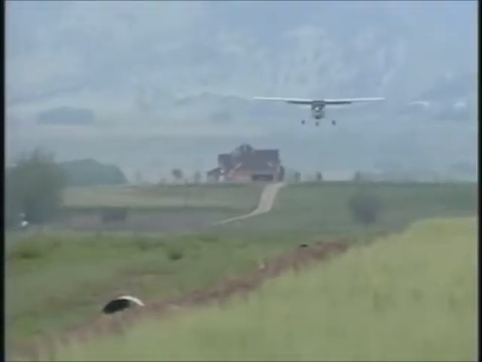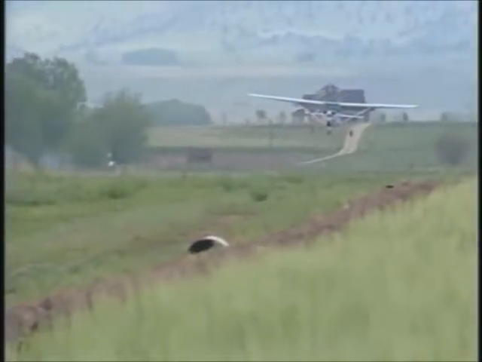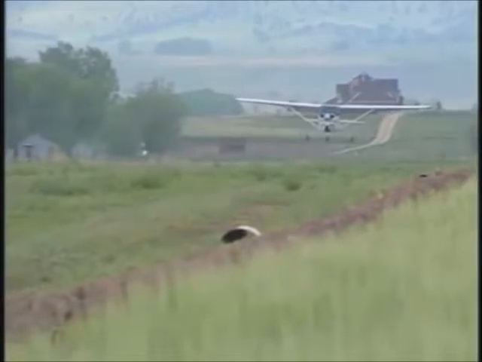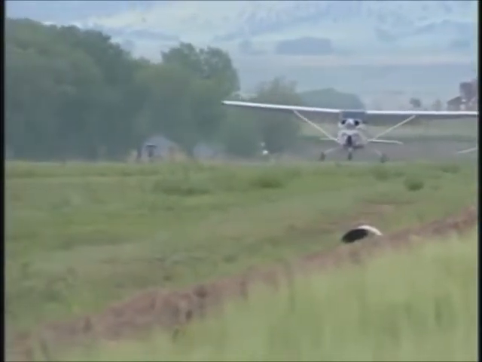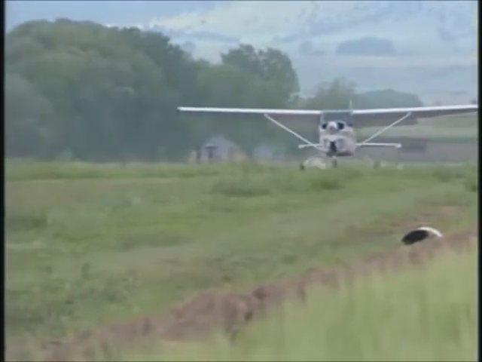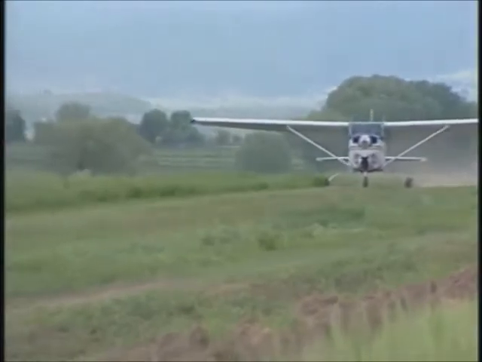In a real emergency, be prepared to touch down on a surface that is much rougher than what you're used to. Hold back pressure on the yoke to lower the nose wheel slowly. This will reduce the chance of the airplane flipping over if the surface is soft. Apply the brakes as needed. On a short field, you may need to apply the brakes heavily.